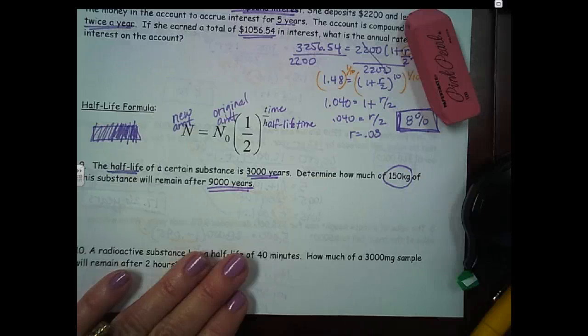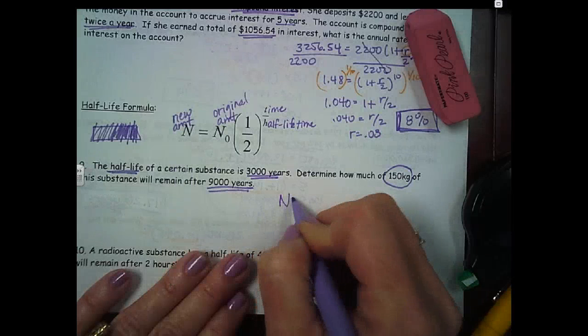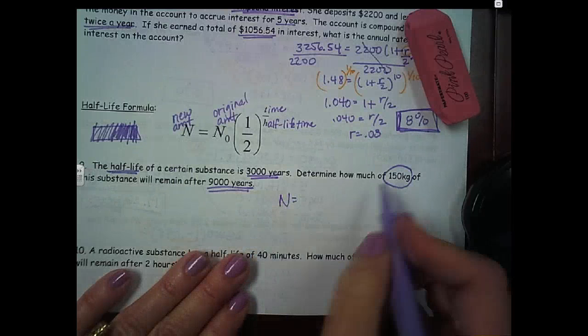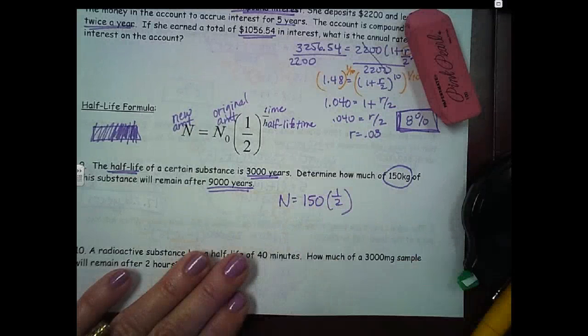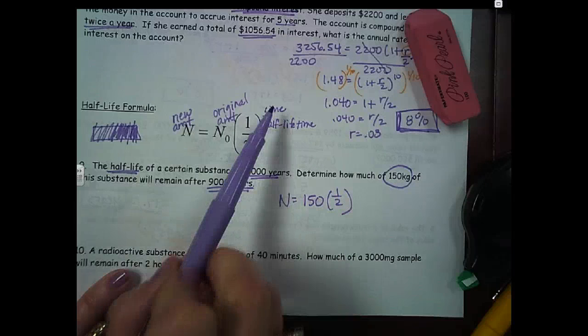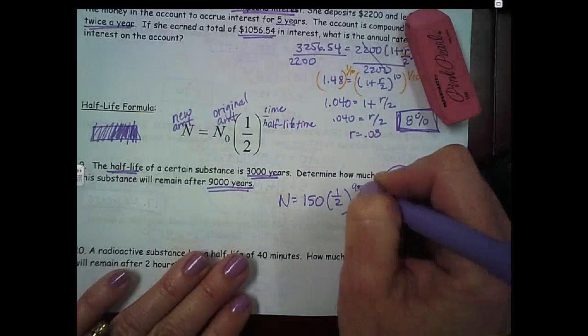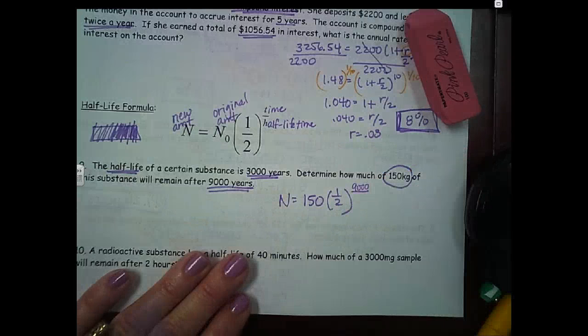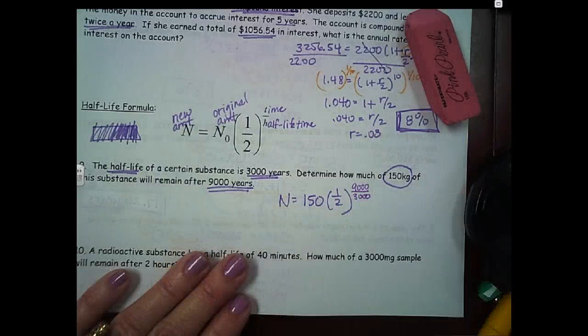Right, so if we do the formula, we do not know the new amount. That's my question. The original amount was 150 times 1/2, and the exponent stands for time over half-life time. Well, how long is our time? 9,000 years, right? What's the half-life time? What did it say? It said it was 3,000 years.